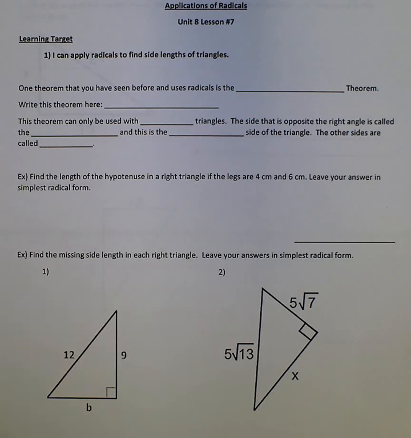Today we're going to talk about applications of radicals. At the end of this video, you should be able to apply radicals to find side lengths of triangles.